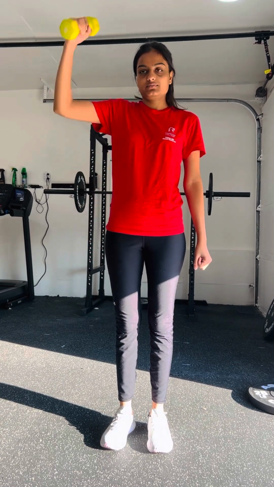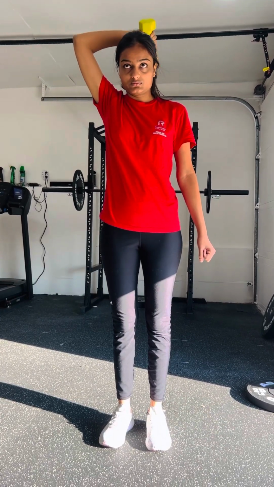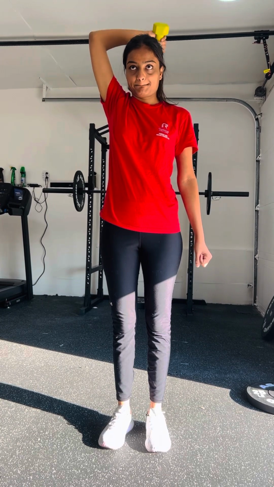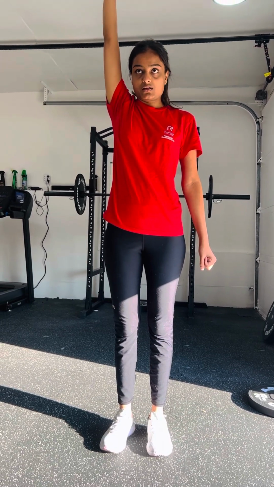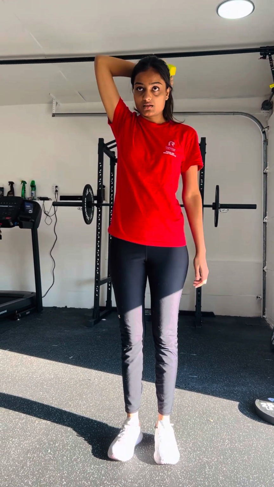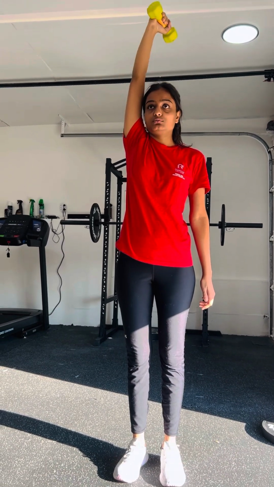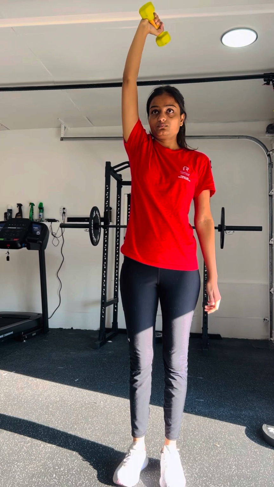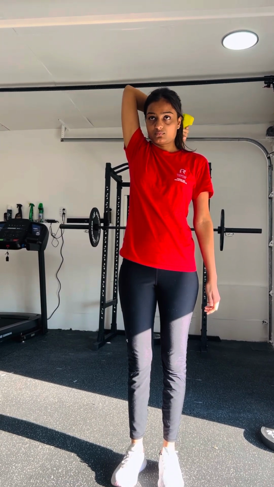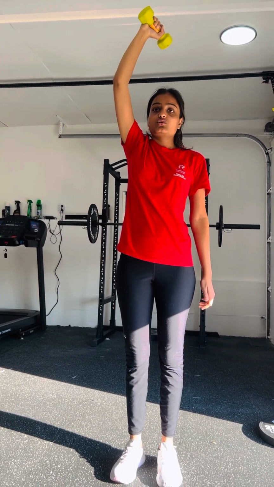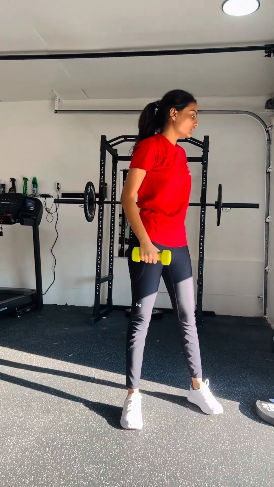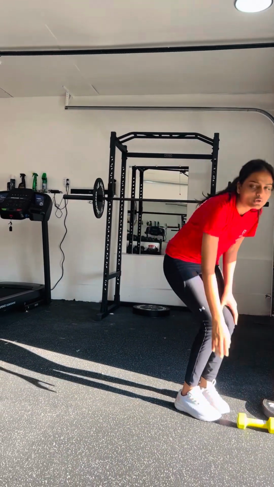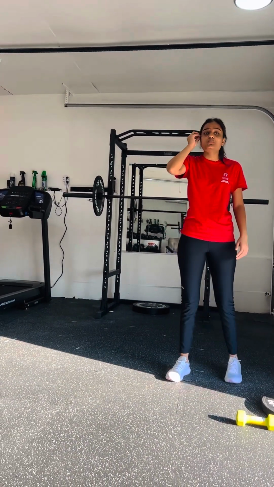Tricep extension: just extend your elbow, keeping the hands straight. Strength training can be helpful for a bulk or group of muscles as well.